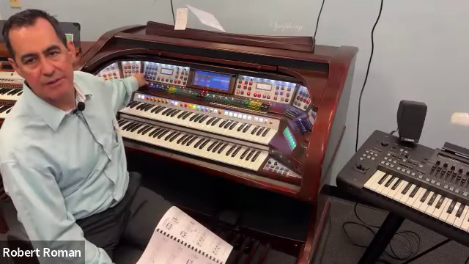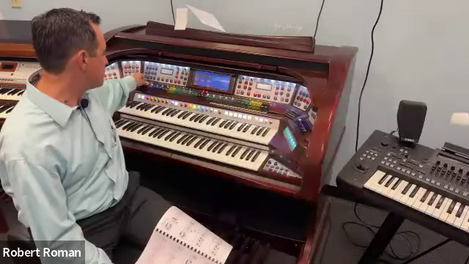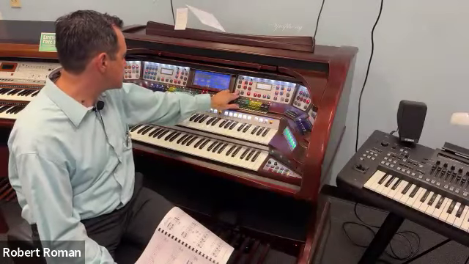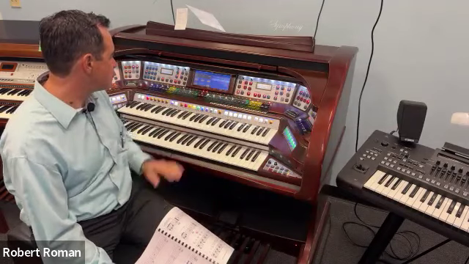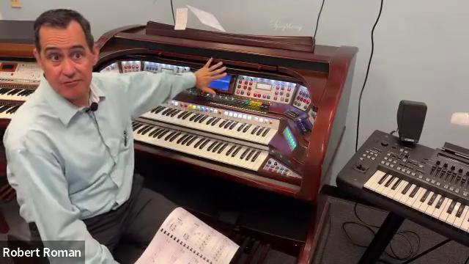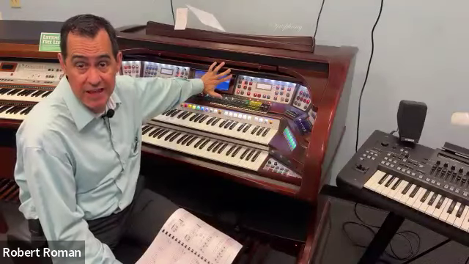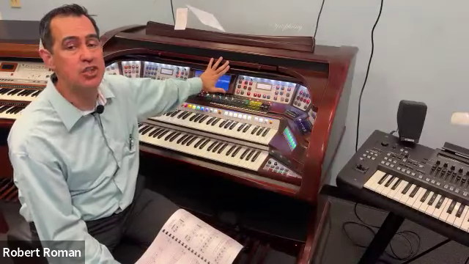Now, let me just see what happens if I just go to another rhythm. Oh, it changed the screen, but let's see if it's there. So in this case, that feature remained available to me, okay? And it didn't change on me.